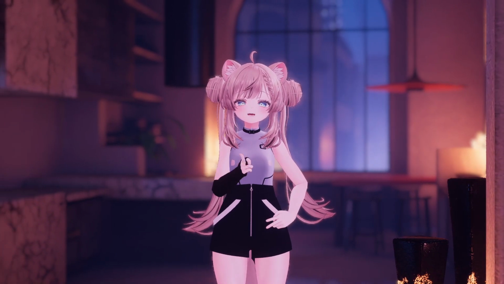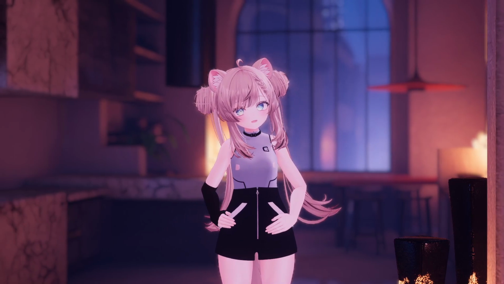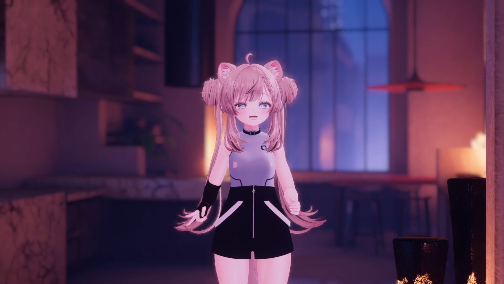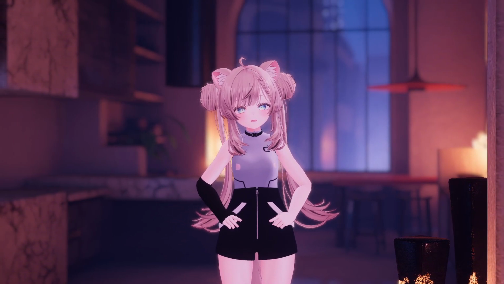Very cool. So there you guys go. That is how to add a base you got from Booth and add some clothes and upload it to VRChat. So there you go. Now you have your own custom avatar inside of VRChat.